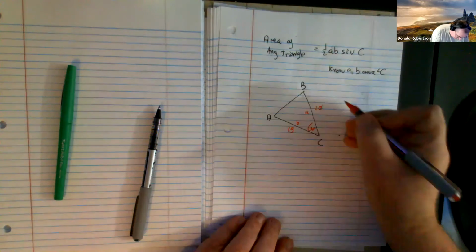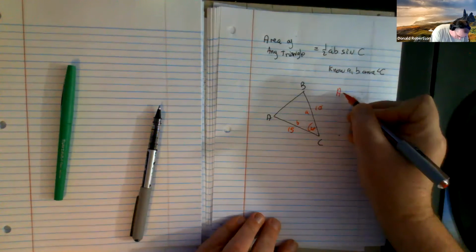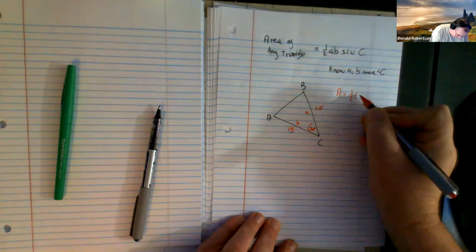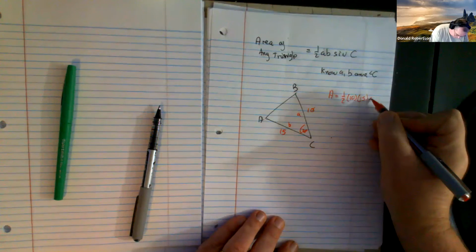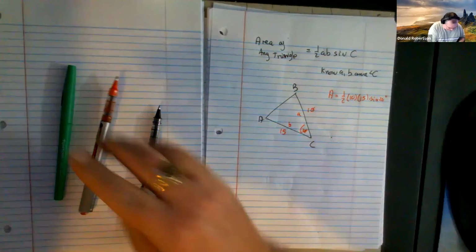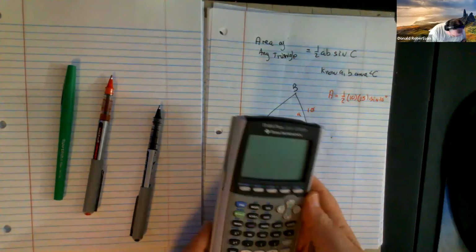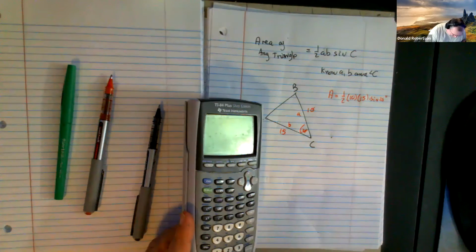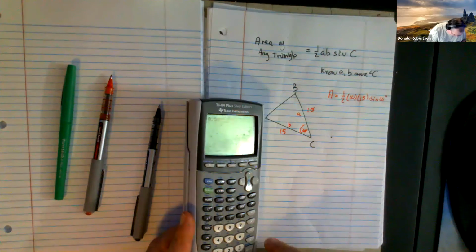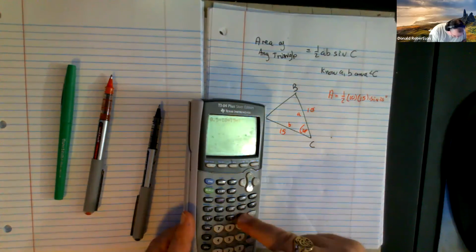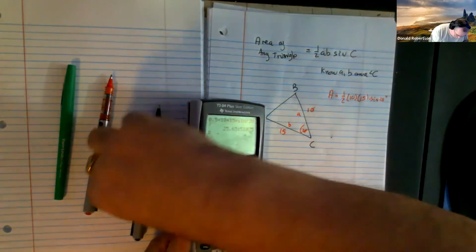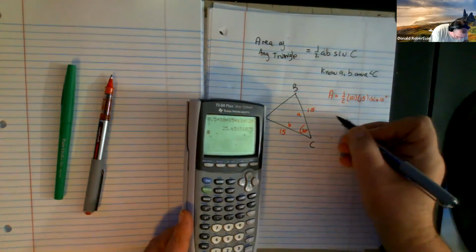Its area then is a half times a times b times sine 20 degrees. And you go here and you go a half, which is 0.5, times 10 times 15 times the sine of 20. And bingo. You can round that off to say 1 decimal place.